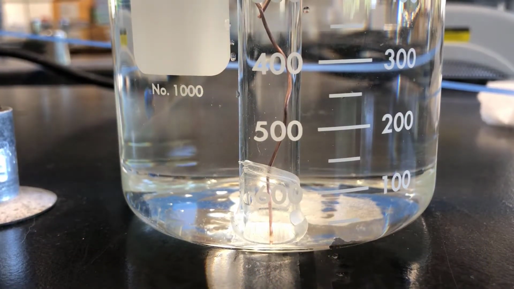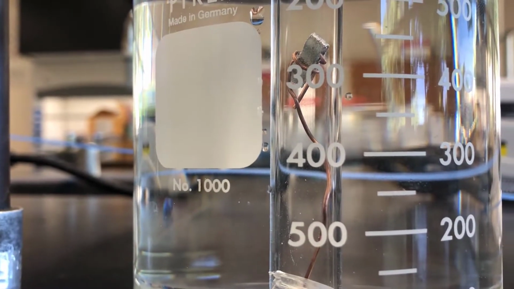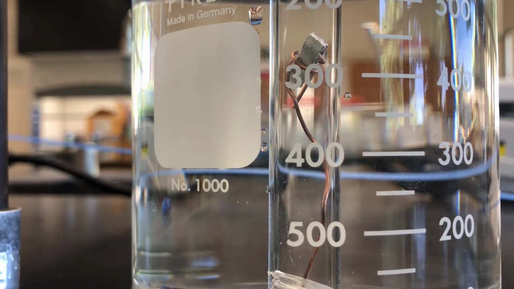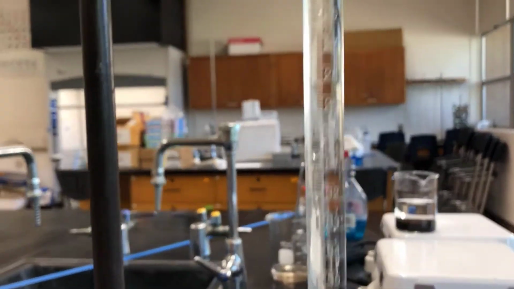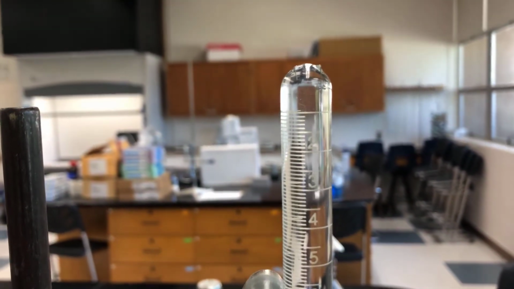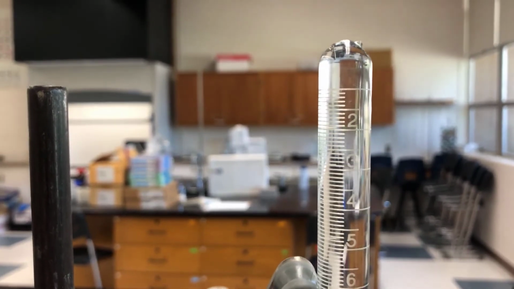So again, there's the magnesium right there. Right about, well, I guess that's the 300 mil mark on the beaker, about 250. So right now, going up the side of the eudiometer here, what I'm looking at, all right, and you don't see anything. It's full all the way to the top with liquid.